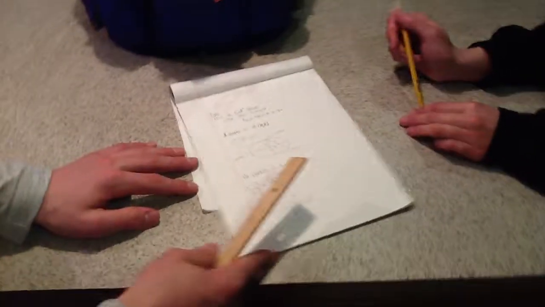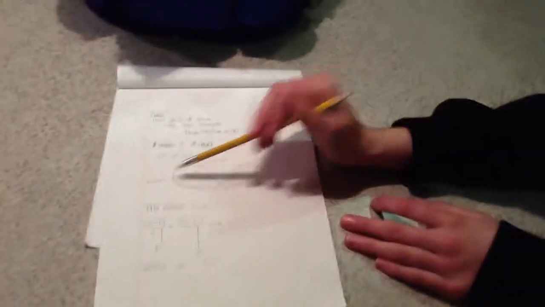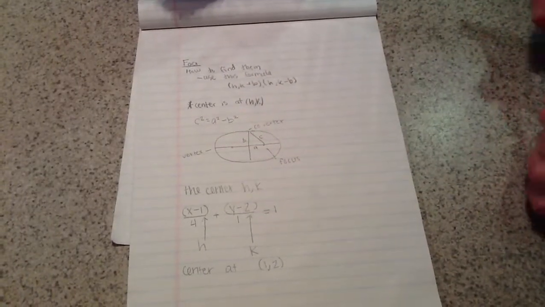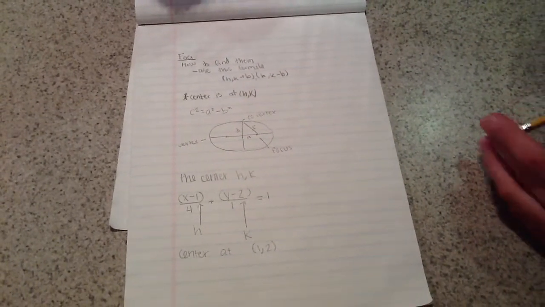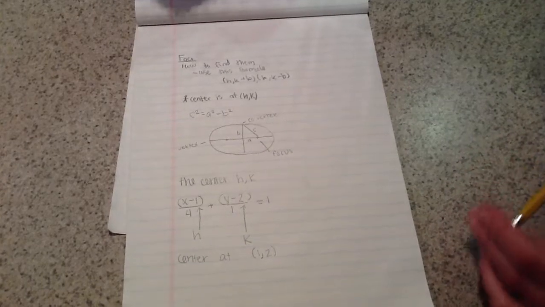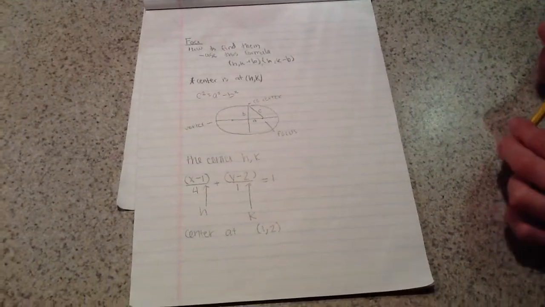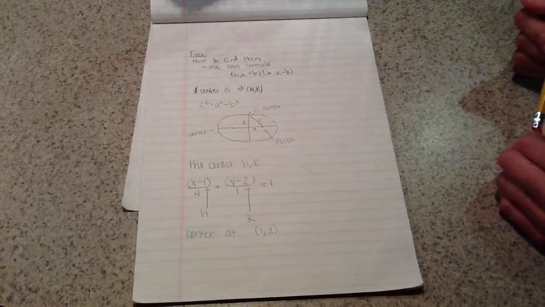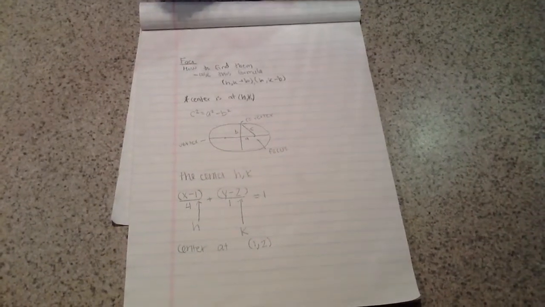Okay. The foci of an ellipse are located on the major axis. To find the foci, it's c squared equals a squared minus b squared. A is the distance from the center to the vertex, b is the semi-minor axis, and c is the distance from the center to the focus. And where's the center at, Sam? The center is located at (h, k). How would you find that?